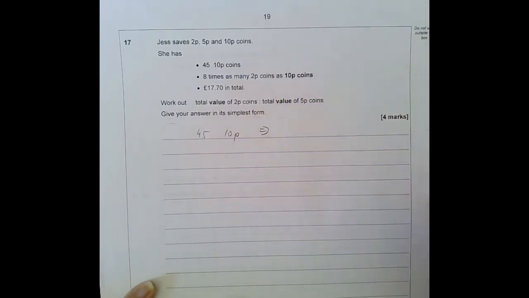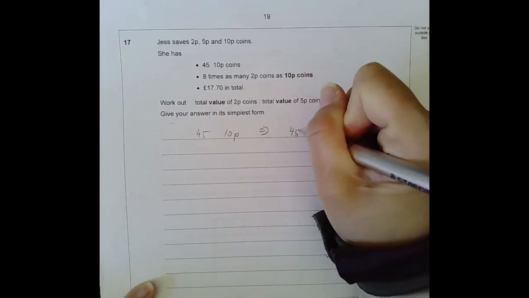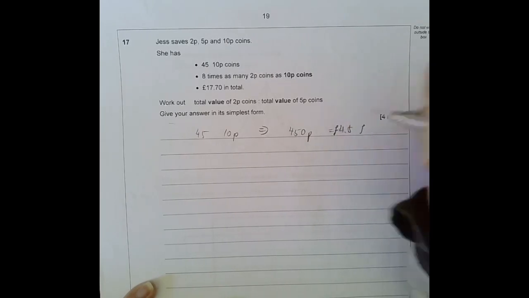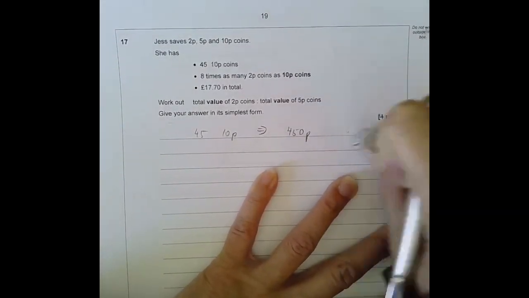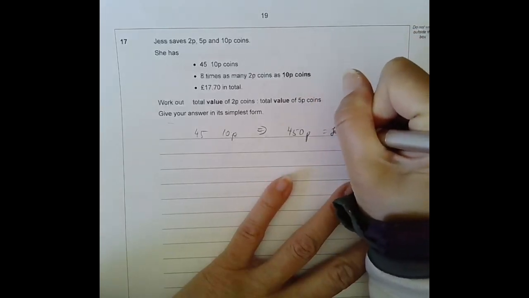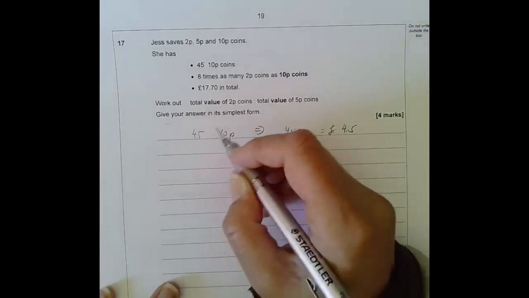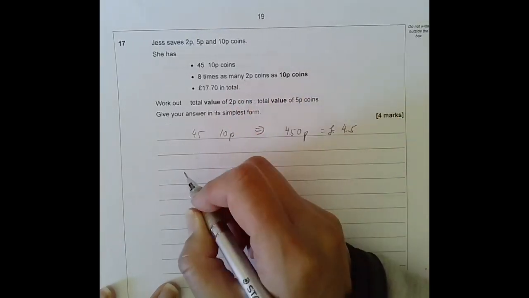And so that gave us 450p, which is 4.5 pounds. Need to get used to the currency a bit more. And then the next bit, 8 times as many 2p's as 10p's.